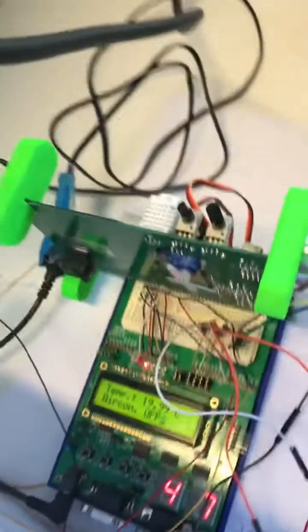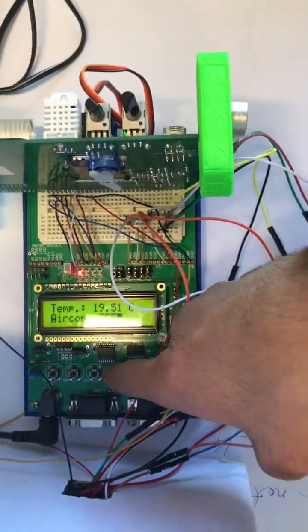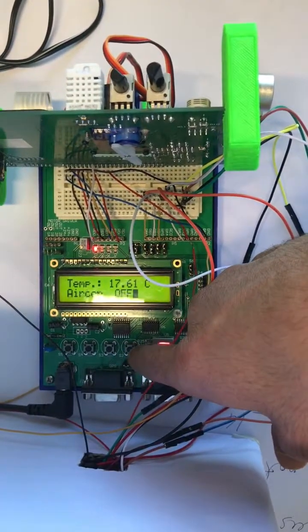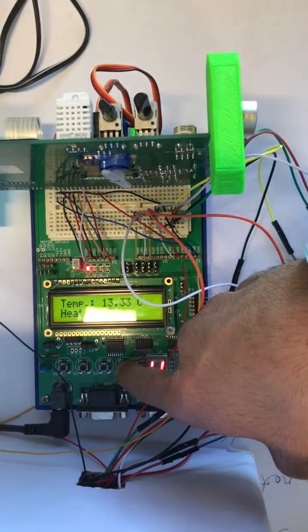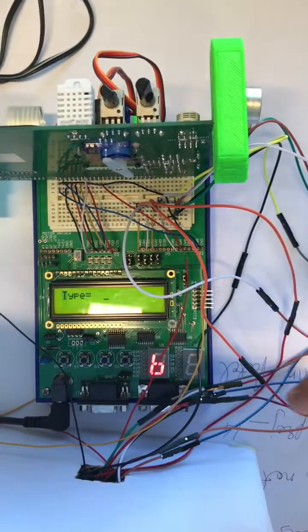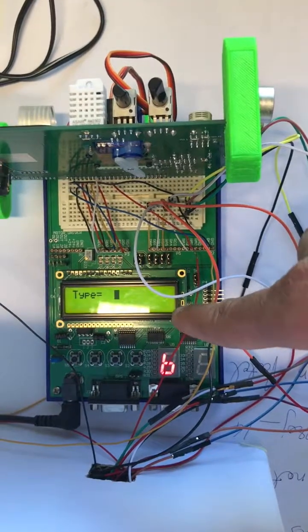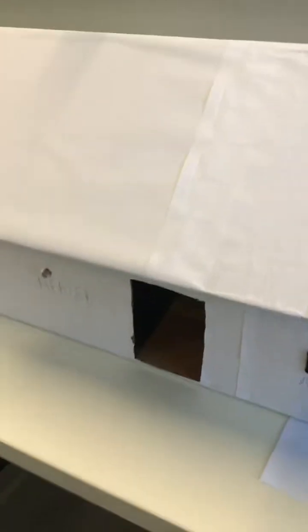Now if I want to turn off everything, the process will turn off when I press switch 2. I press switch 2 and it is again asking for the password. So this is all about my project. Thank you for watching.